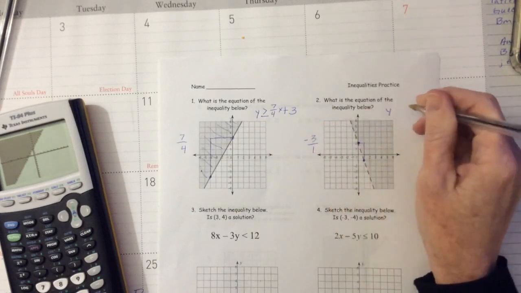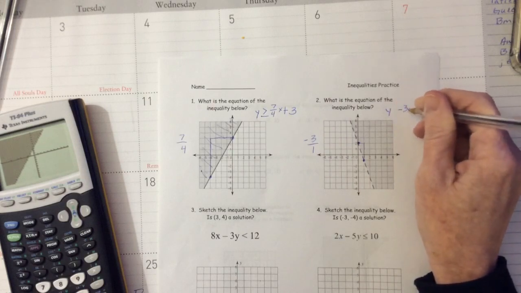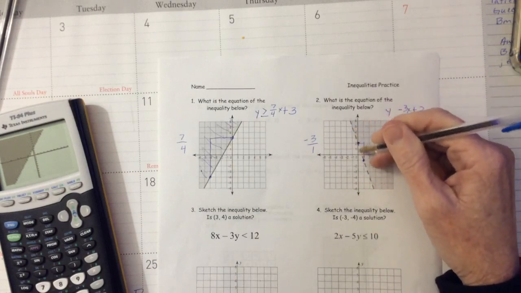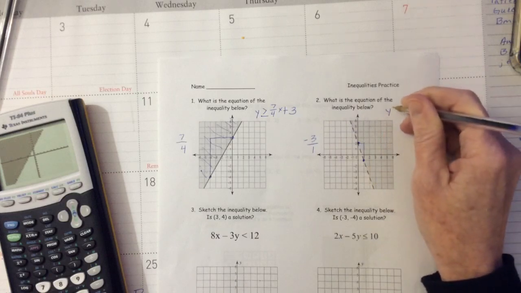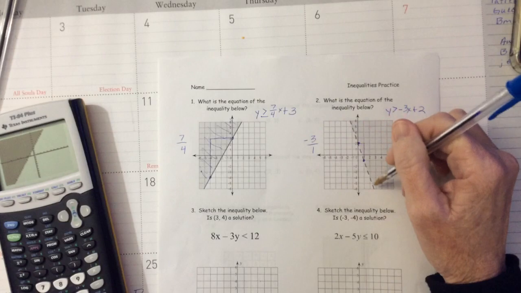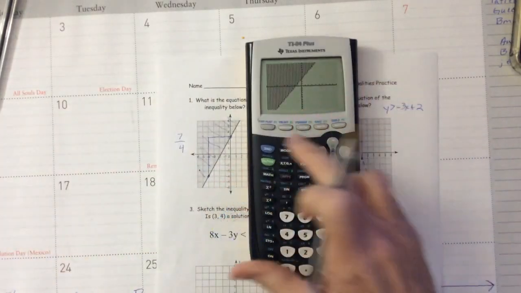So y, we have negative 3x plus 2, and we know that this is going to be greater than, like that, but because it has the dashes on it, it is not equal to. So let's see if that looks right.